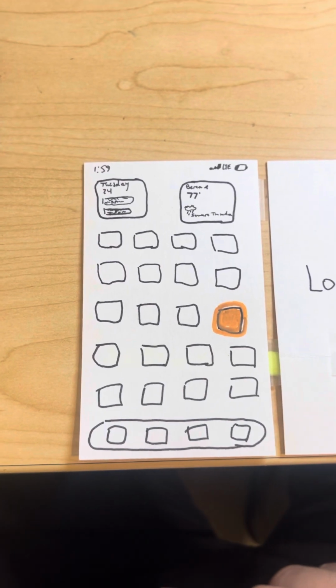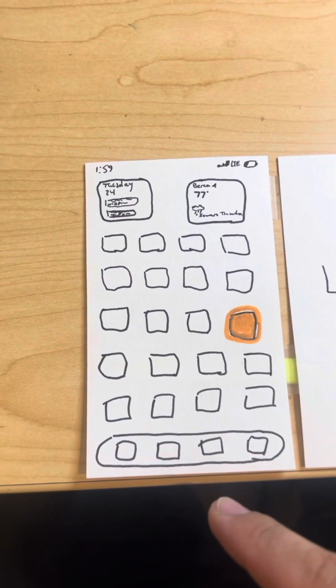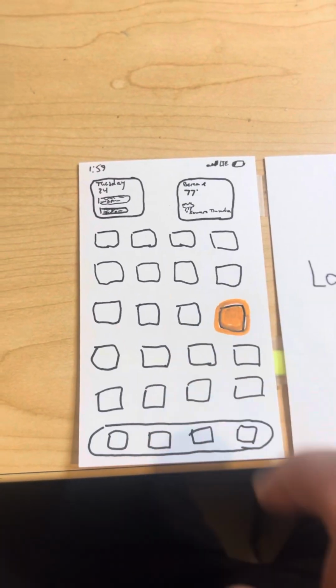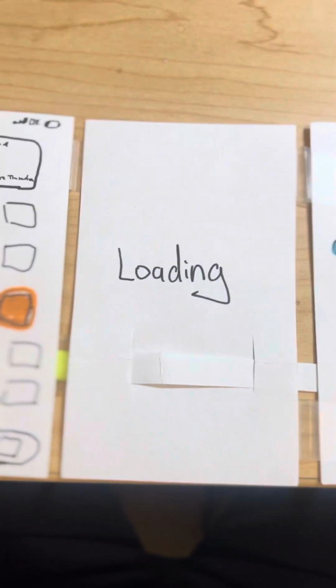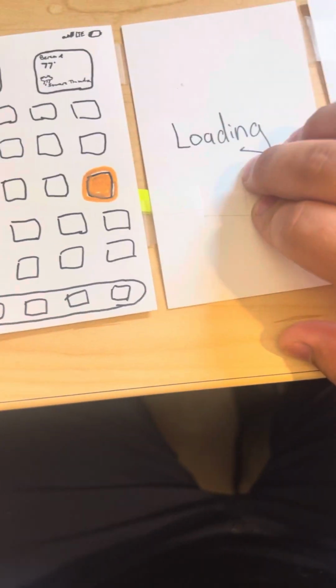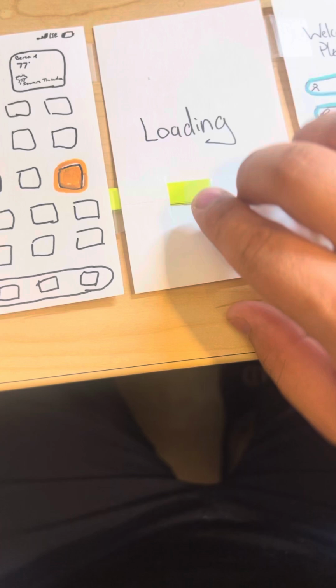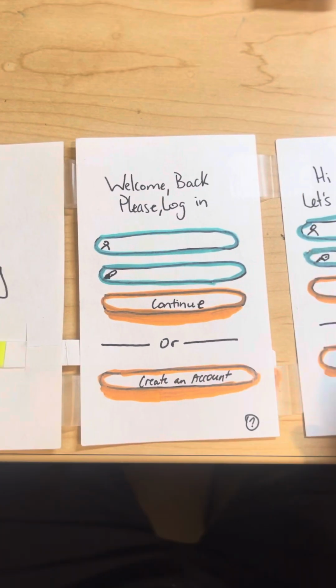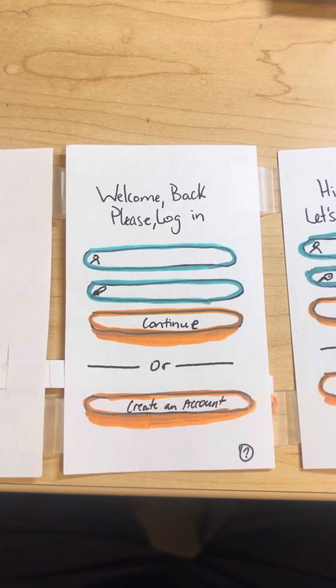So this will be the phone screen, and you click right here, which opens a loading screen, and it will load the page. Yeah, and the next screen will be welcome.